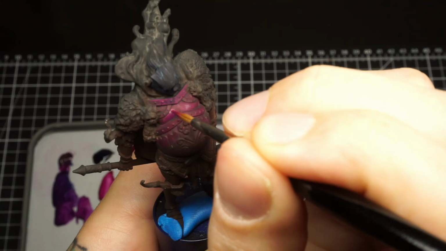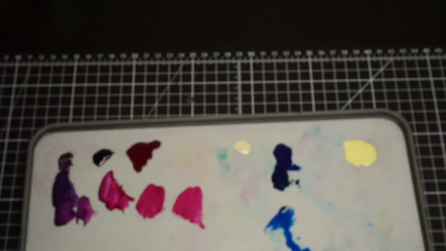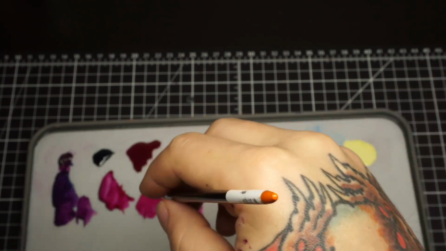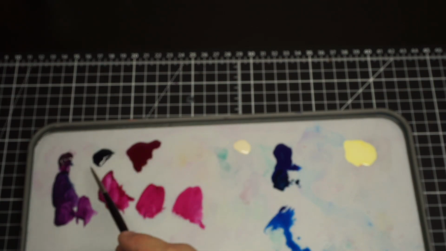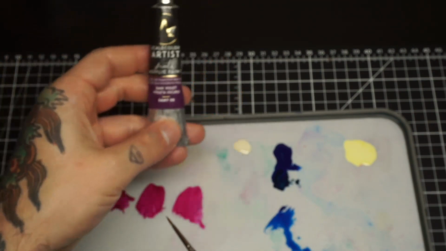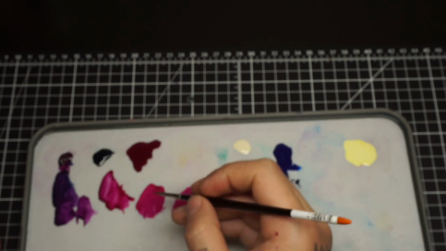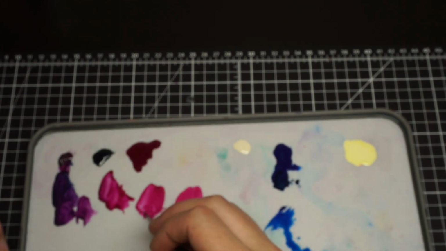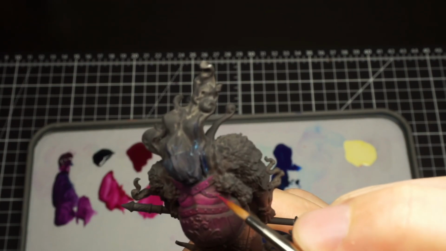What brand are you using for the magenta? Chimera. Are you only using Chimera magenta at the moment? Yeah, all the magentas on my palette are Chimera. So this is Chimera magenta, this is Chimera Tenebris teal, and this is Scale Artist Dark Violet. What was the teal called? Tenebris teal from Chimera. It's Eric Swinson's from the mixed artist pack they did.